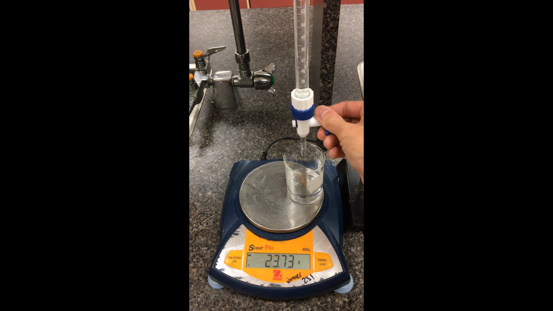A little shy of 30, so 31.10 has that mass there. Down to the 33. So 33.00 has that mass. Going down to the 36, so 35.95 has that mass. 39.20 has that mass. 42.08 has that mass there. 45.00 has that mass. And one last reading, 48.00 has that mass there.